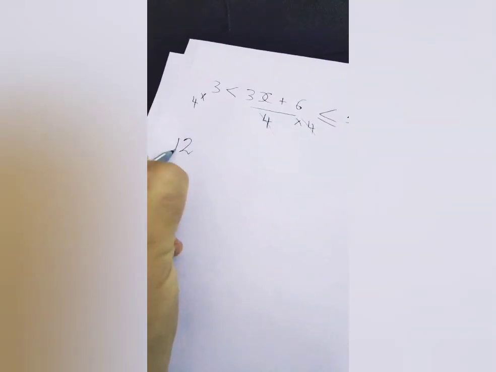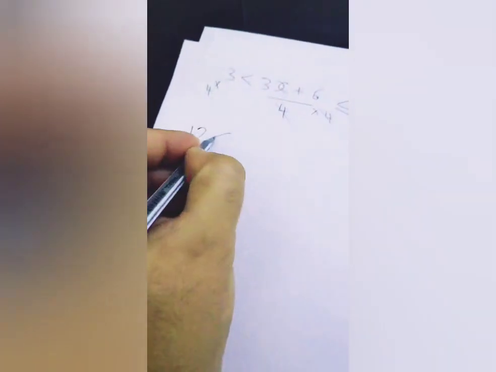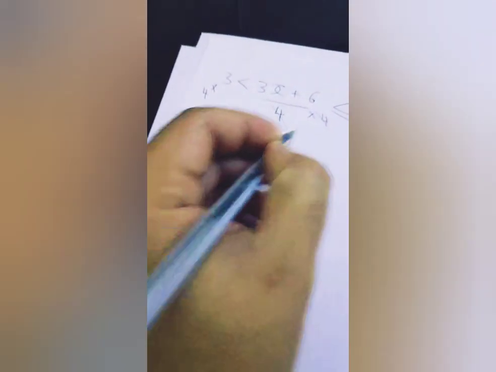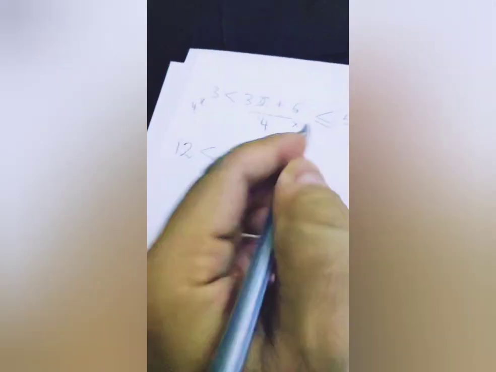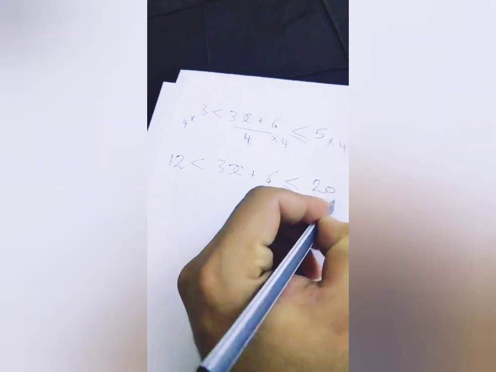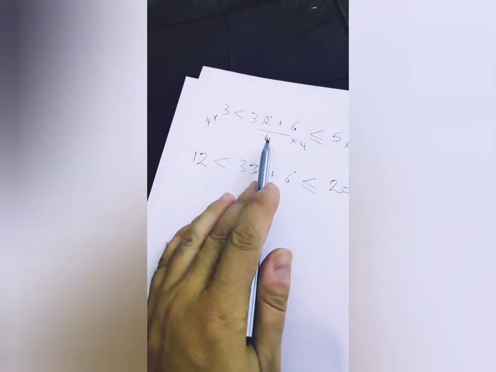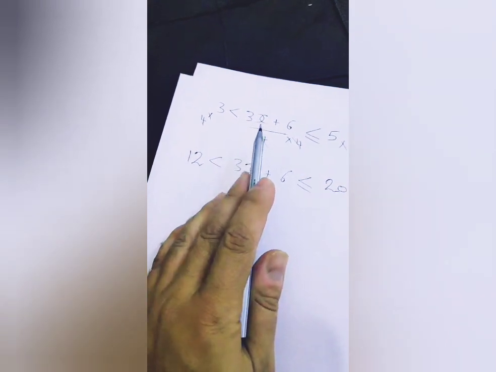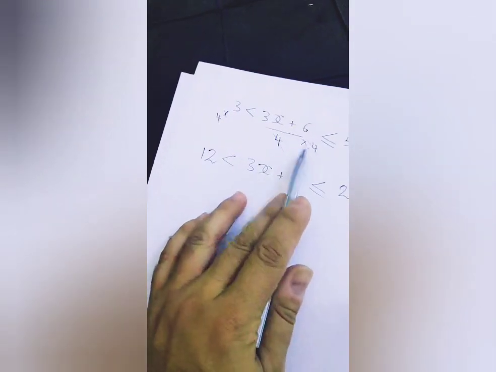So I'll multiply here by 4, multiply here by 4, multiply here by 4. So I multiplied all sides by 4, so I can remove this, because 4 divided by 4 is going to be 1, and they're going to be removed. Here we have 3 times 4. 3 times 4 is going to be 12, and then we end up with 3x plus 6. And on this side, we have the inequality sign. 5 times 4 is going to be 20. So we removed the dividing by 4 by multiplying by 4. They are opposite of each other. That's why they remove each other.